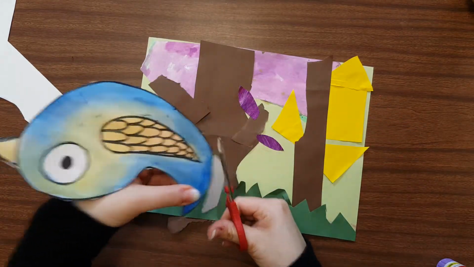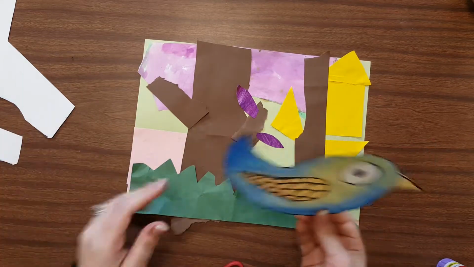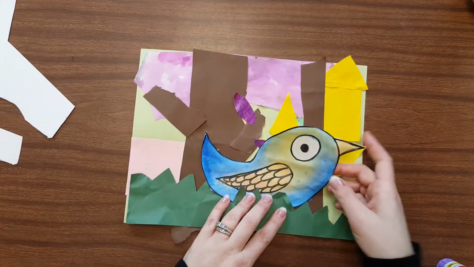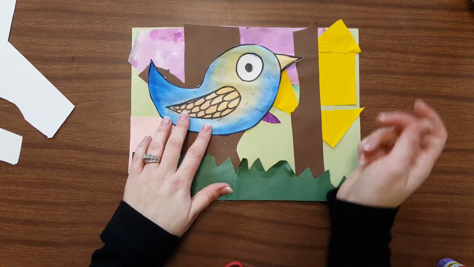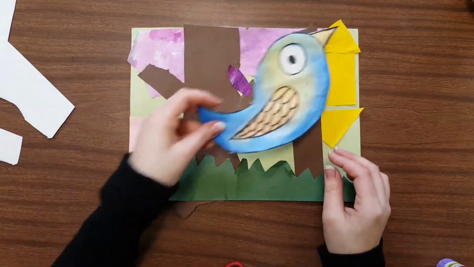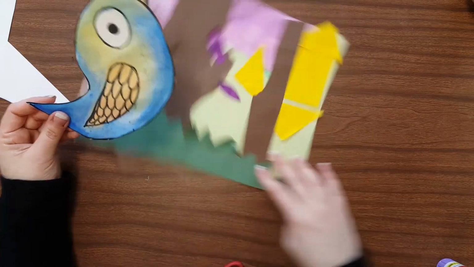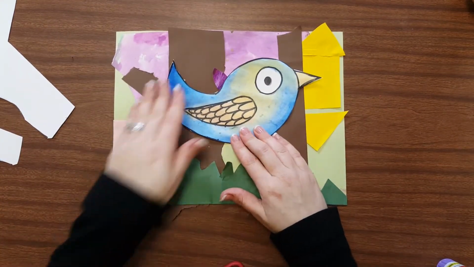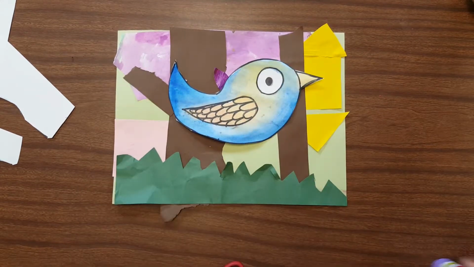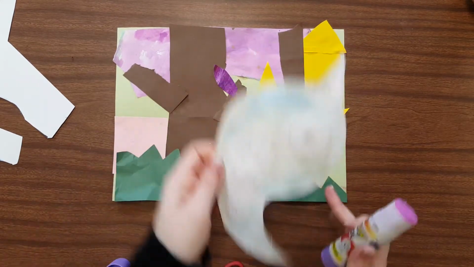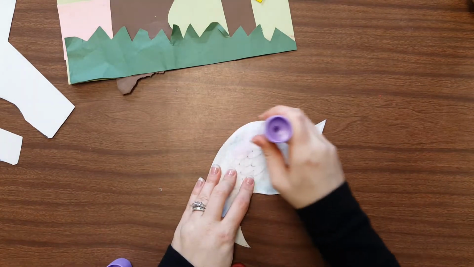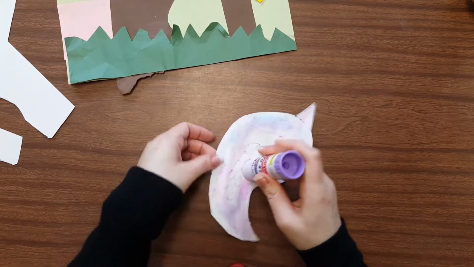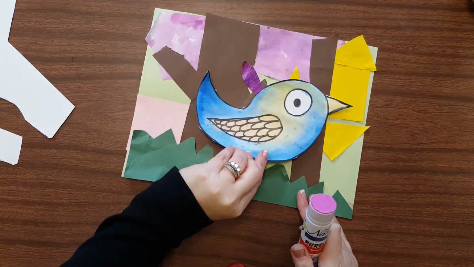Once your bird is cut out, you want to figure out where the bird should go in your picture. You know, maybe I could even tuck my bird down into the grass, or the bird could be up near the tree. Some of your backgrounds might go this way. You know, maybe you just have added a lot of colors. And so once you decide where your bird's going to go, you will glue it the same way, where we're getting the edge and then sticking it down.